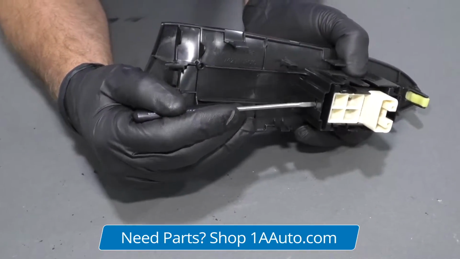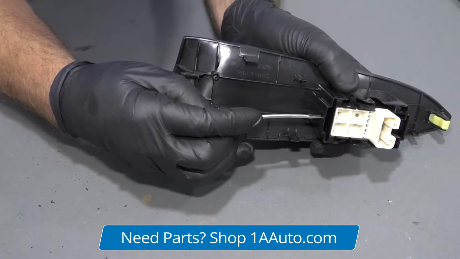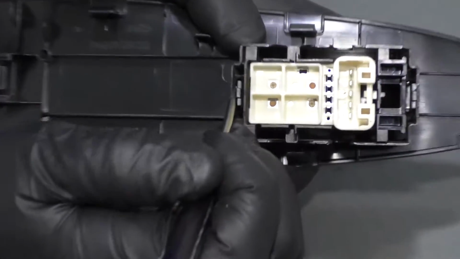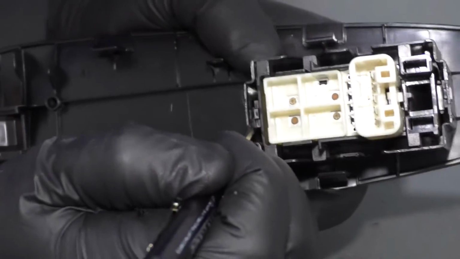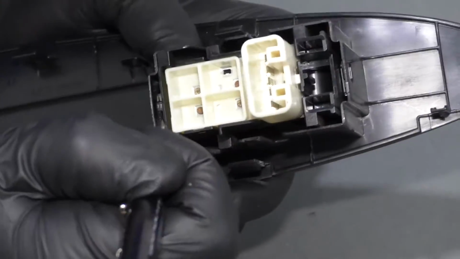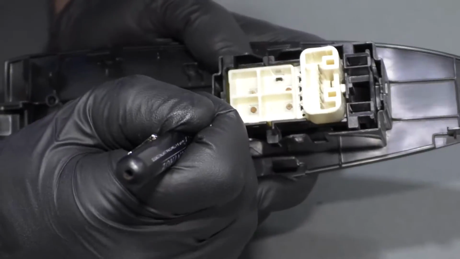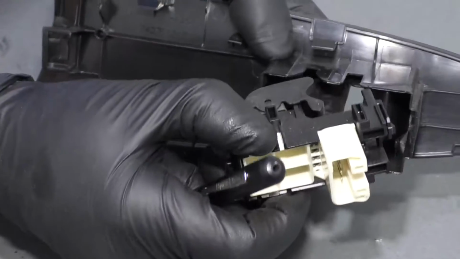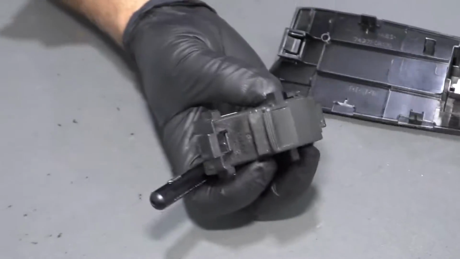Just take a pocket screwdriver. There's some tabs right here. You can try to push them from right there, but sometimes it's a little easier to go in between the two panels to release it. Right there. Put a little pressure from the front side and just rock it out just like that.